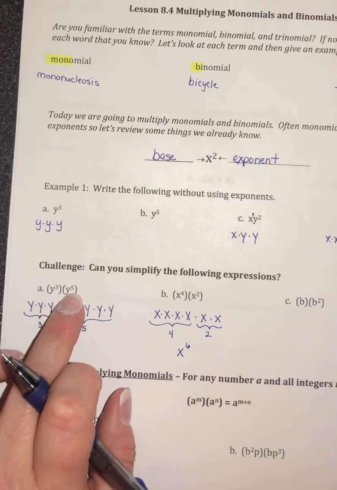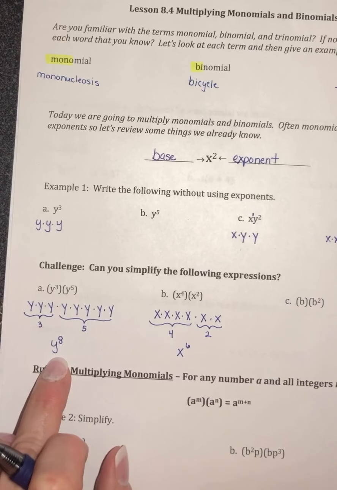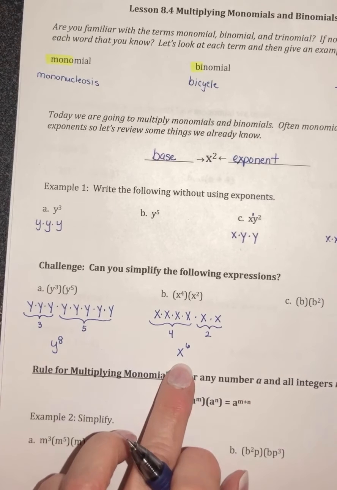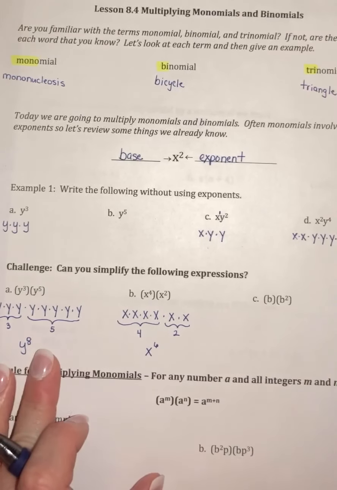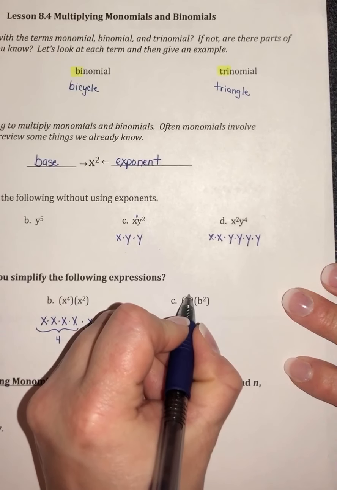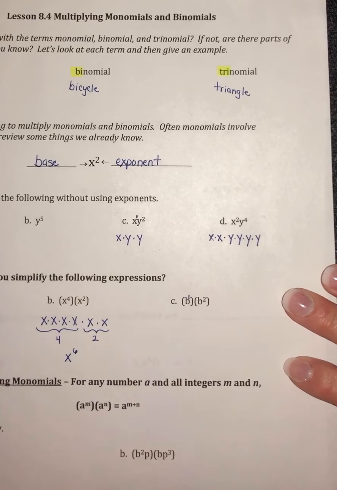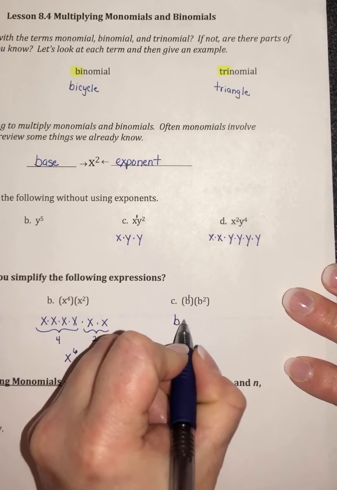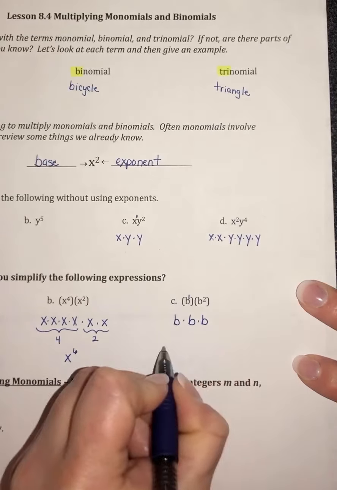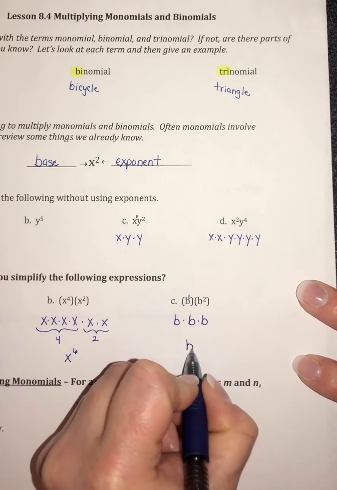So in our first case, y cubed, y to the 5th, we total it up, we get 8 of them, so we have y to the 8th. Here we have x to the 4th, x squared, total x to the 6th. Are you seeing a pattern? I think I'm seeing a pattern. Let's look at our third example. Now again, remember, if there is no exponent, it's b to the 1st. So I've got a b to the 1st times 2 of them. So how many total do we have? 3.